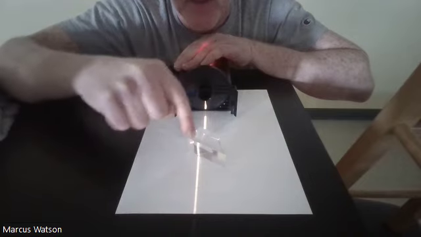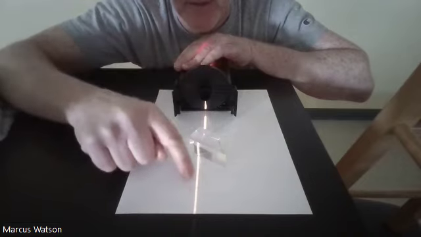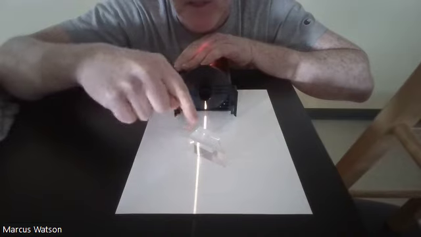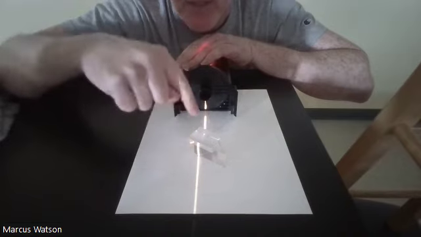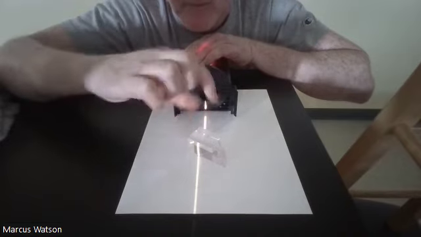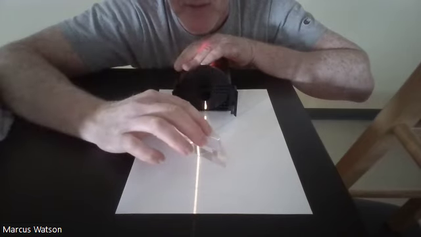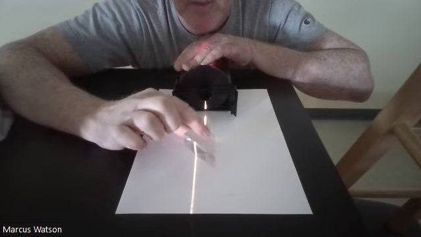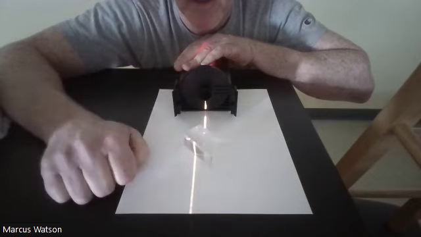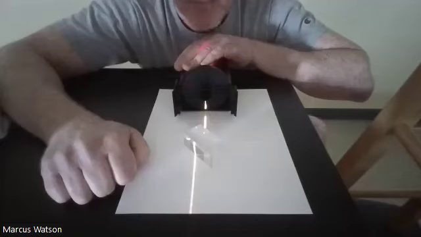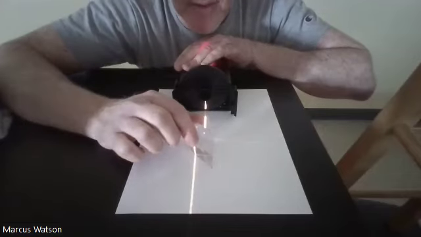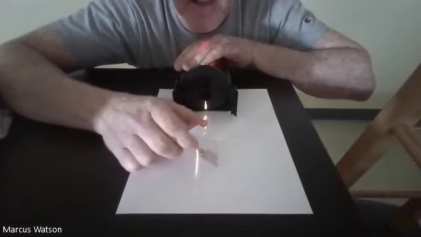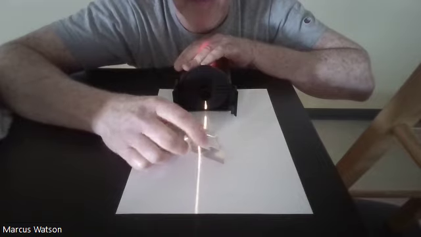The ending beam is parallel to the original beam, but it's now displaced by a certain amount of distance, which we could probably figure out. And the more I turn this, right, the more it's going to displace. Alrighty, so what we have then is that situation there.